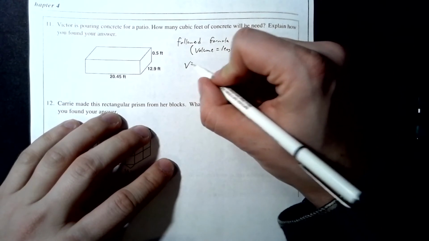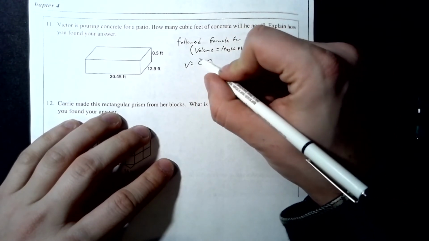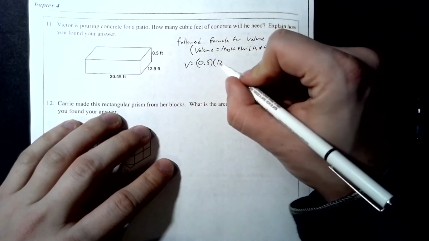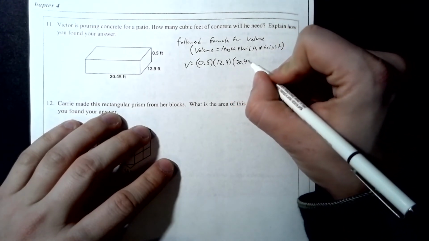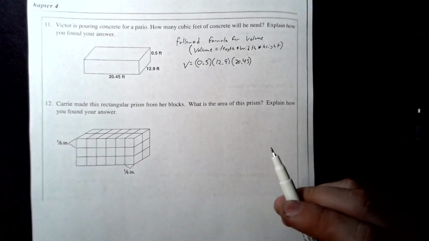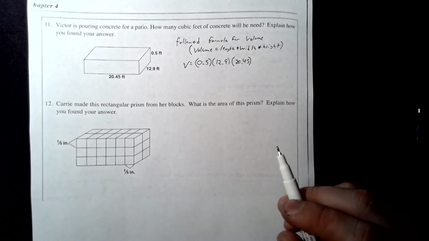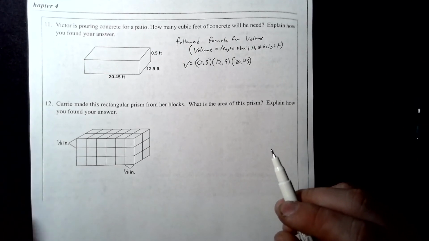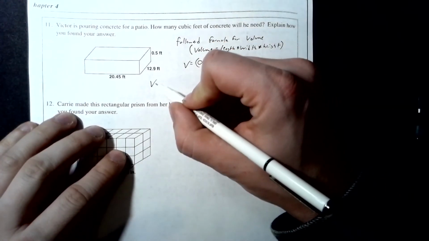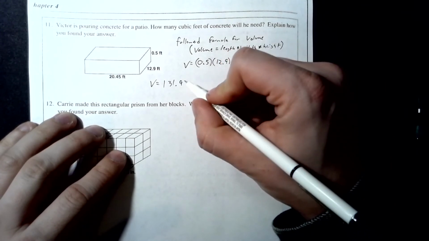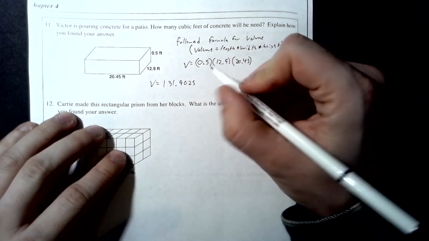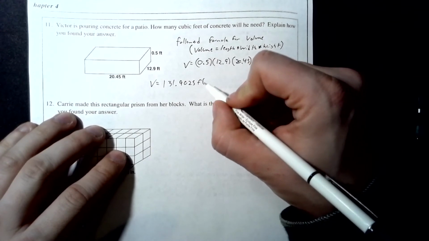So we did volume will equal 0.5 times 12.9 times 20.45. 0.5 times 12.9 times 20.45. So the volume will equal 131.9025 feet cubed.